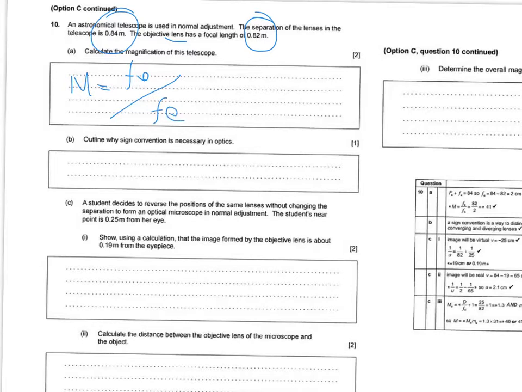B. Outline why sign conventions are necessary in optics. Well, we use sign conventions to tell if it's a lens which is converging or diverging. And we also use it to say if the image is real or virtual.